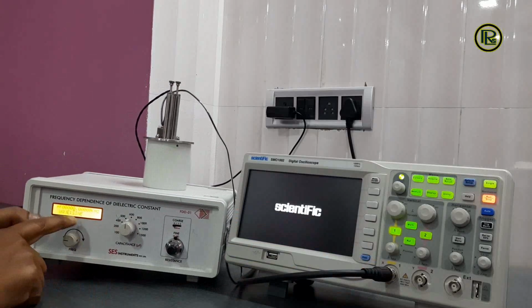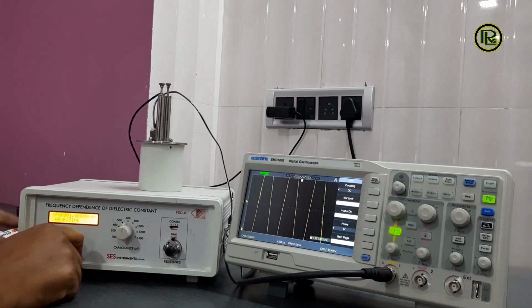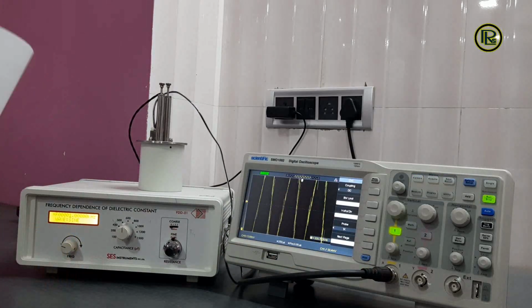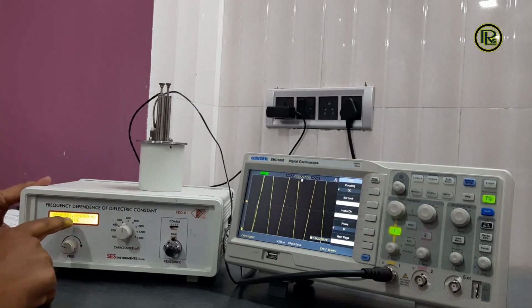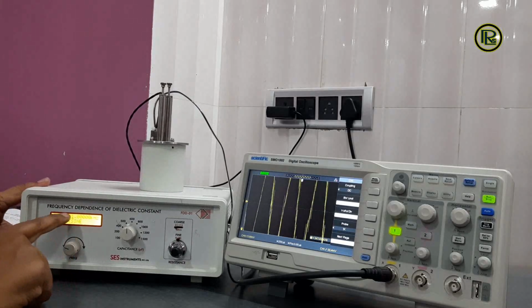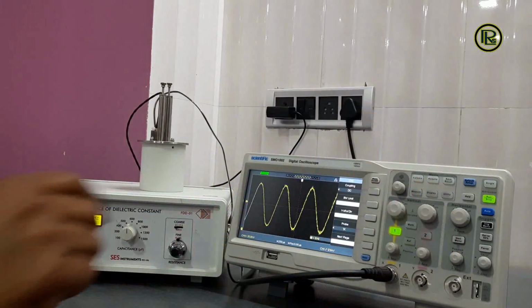So this is sine wave. So I set the frequency 1 kilohertz, and this is sine wave. So you can see the sine wave is coming here.